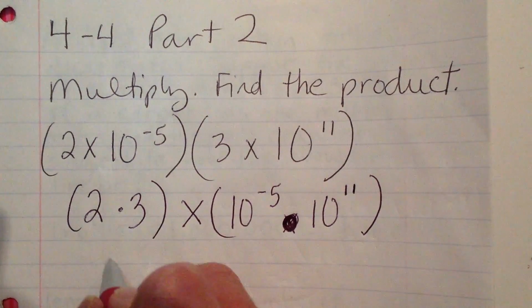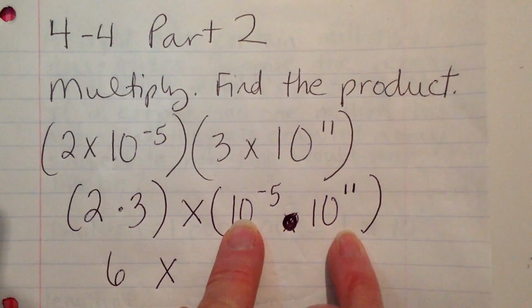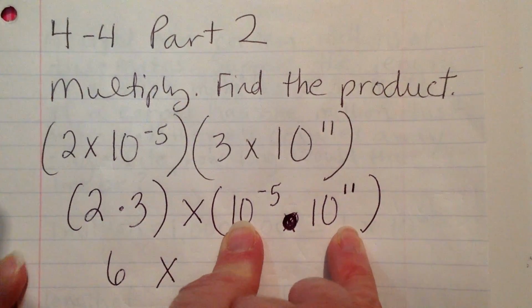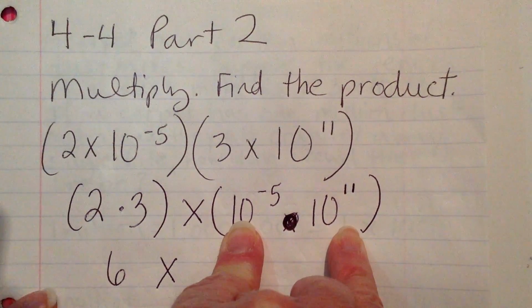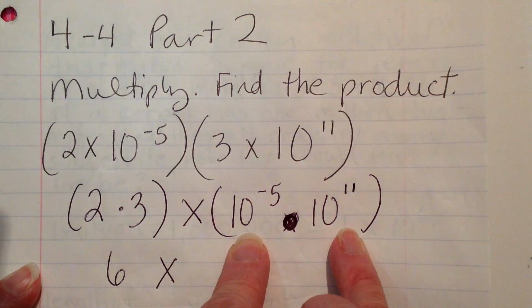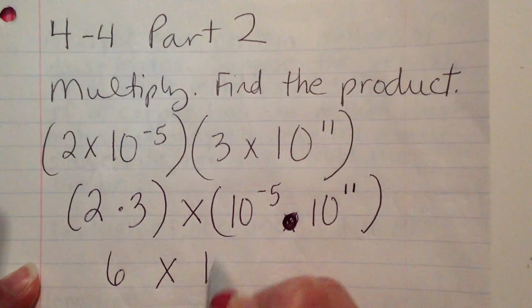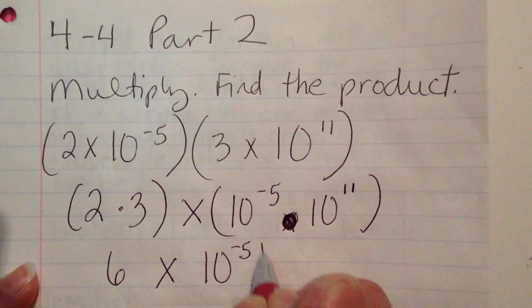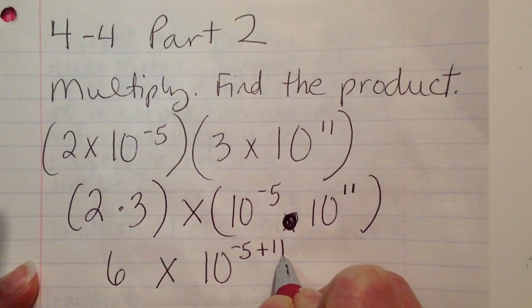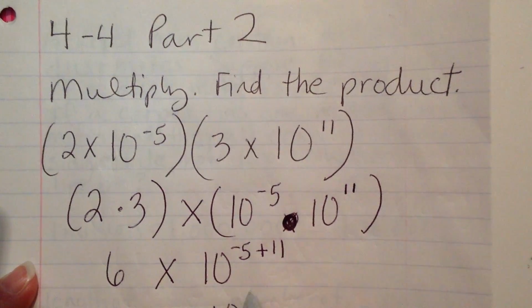So 2 times 3 gives me 6 times. When you're multiplying like bases, what do we do with exponents? You add them. You learned that in your last section of homework. You will add exponents. So this is 10 to the negative 5 plus 11. Well, negative 5 plus 11 gives you 6.